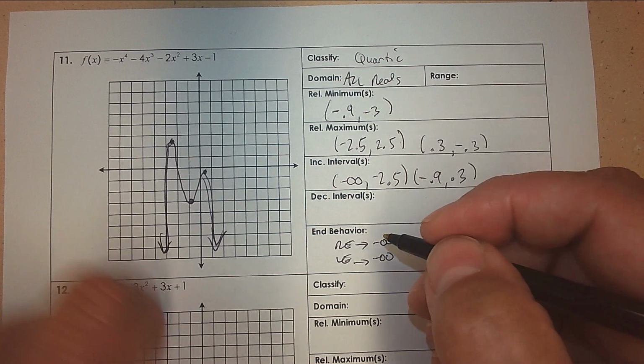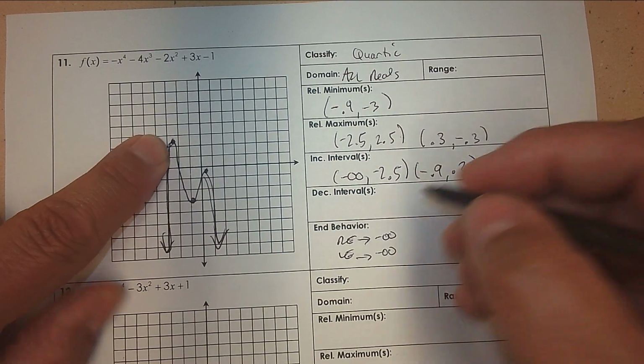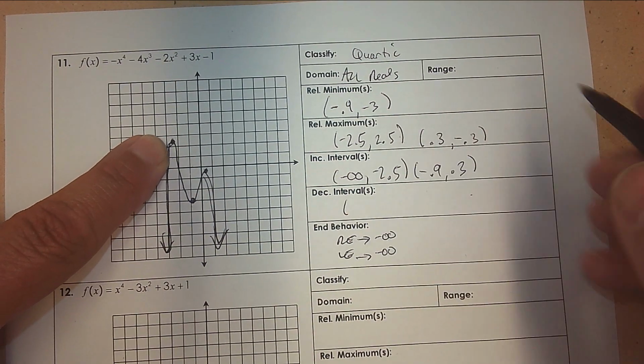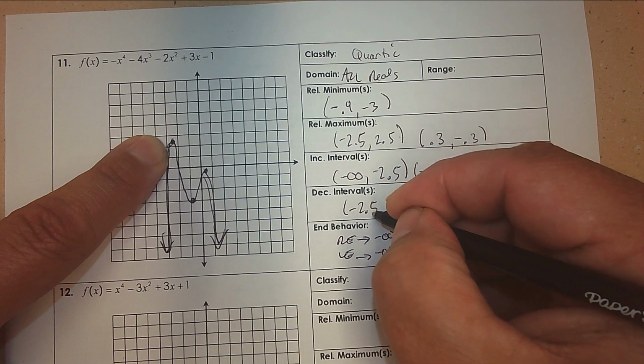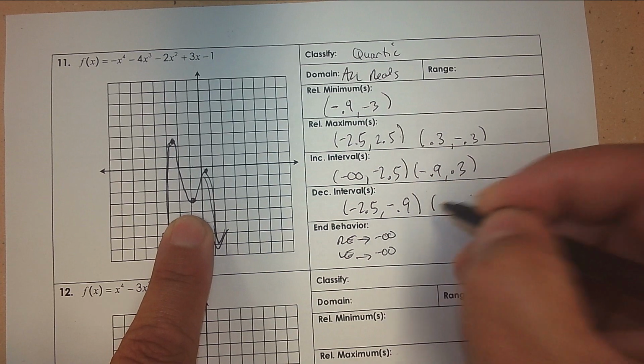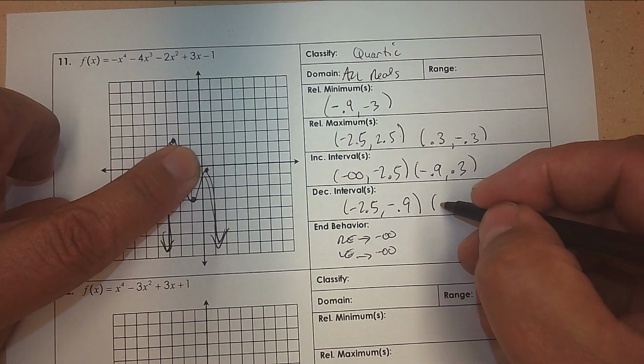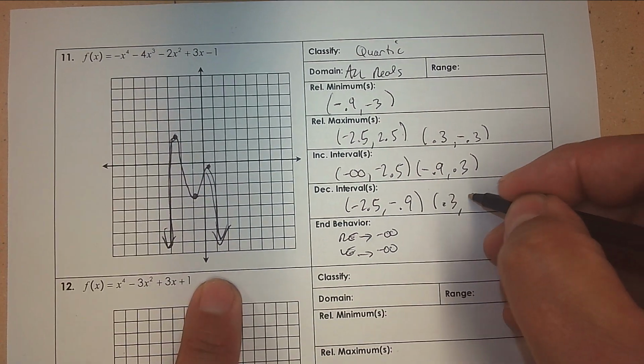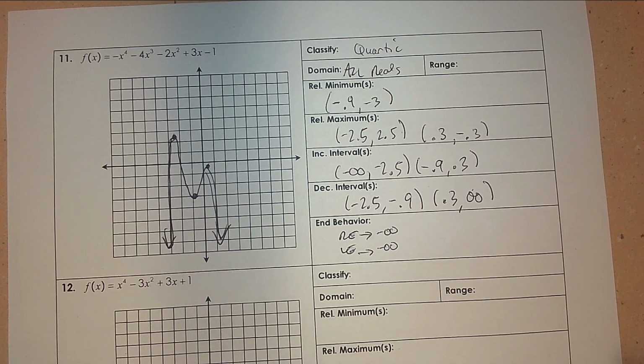Now where's it decreasing? So it decreases from this turning point. So that's negative 2.5 to this turning point, which was negative 0.9. And from this turning point, which is 0.3, all the way to infinity. So take the x coordinates of the turning points, and that tells you where it's increasing and decreasing.